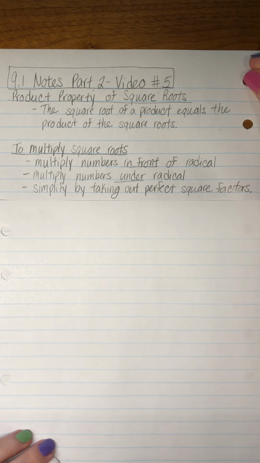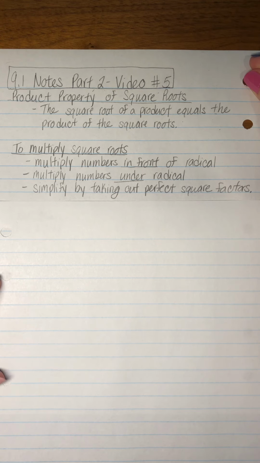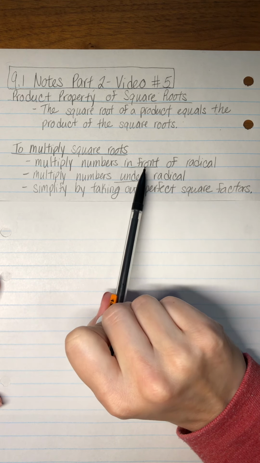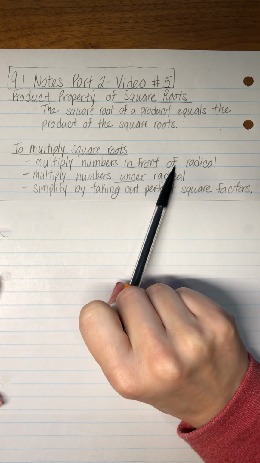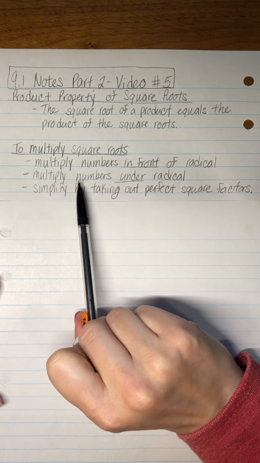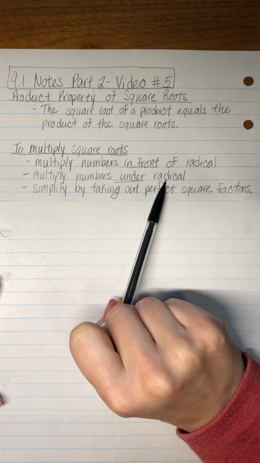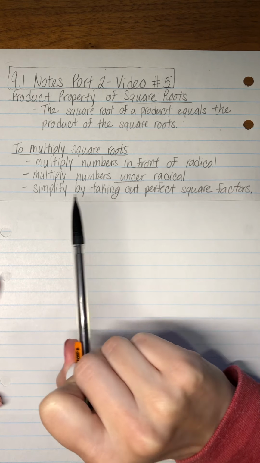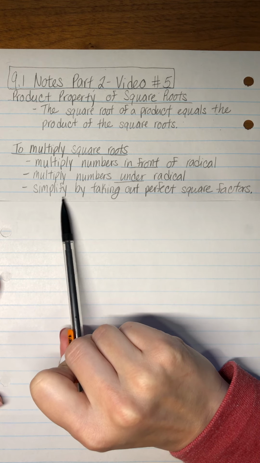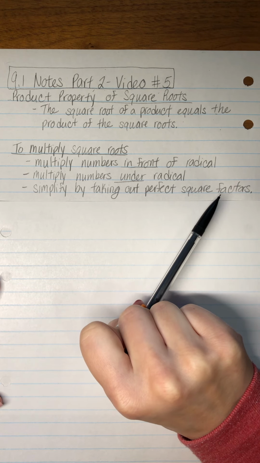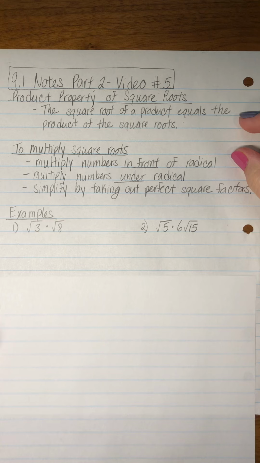So if we want to multiply radicals together, the first thing we want to do is multiply the numbers in front of the radicals. So anything in front gets multiplied with anything in front. Then we're going to multiply the numbers under the radical. So anything under gets multiplied with anything under. And then lastly, we're going to simplify the square root by taking out all the perfect square factors like how we practiced last class. Let's look at some examples.